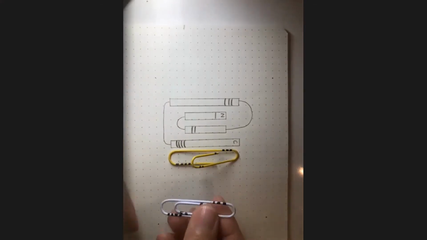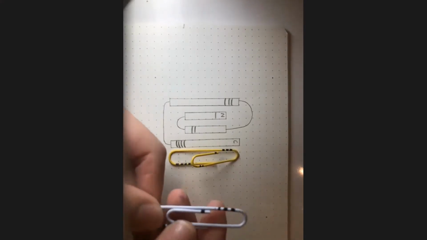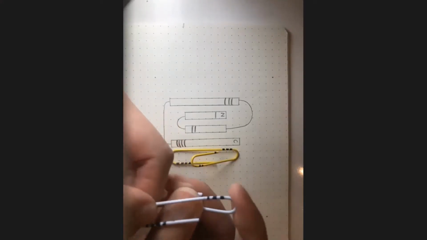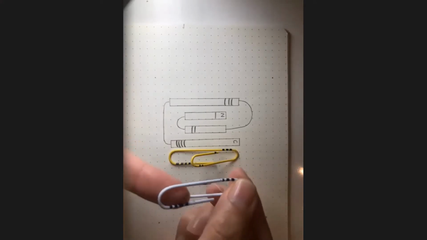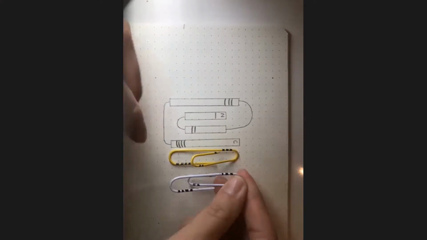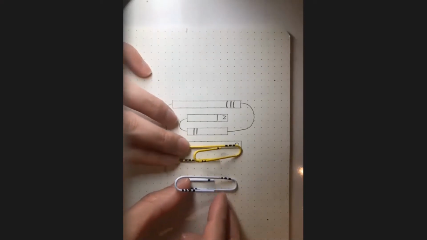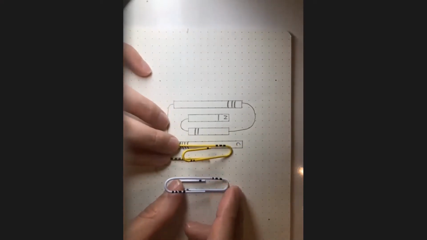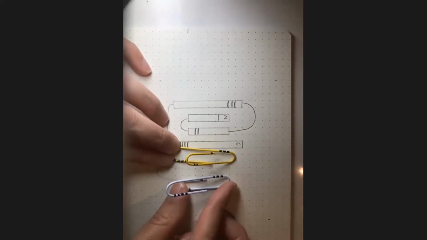And we have another protein in which the fold changed: the small part of the paper clip now goes to the back, and the large one goes towards us. I'm going to put them side by side to see that the connectivity hasn't changed. The only thing that changed is the way they fold.